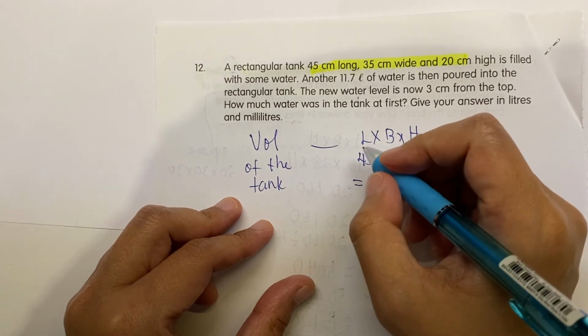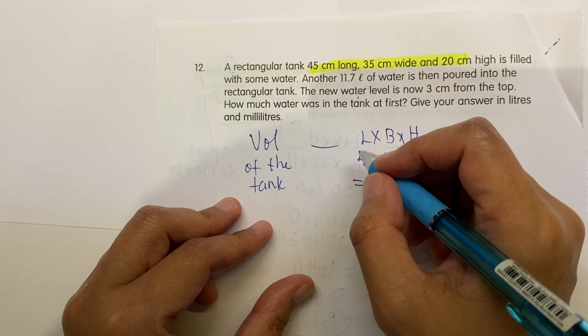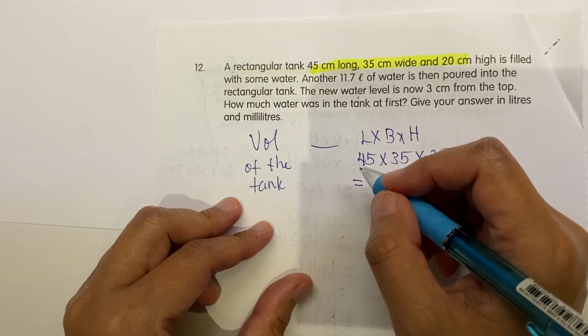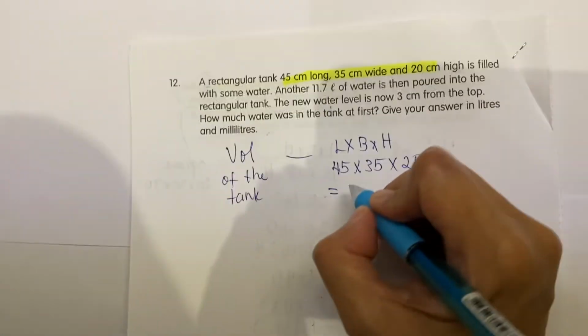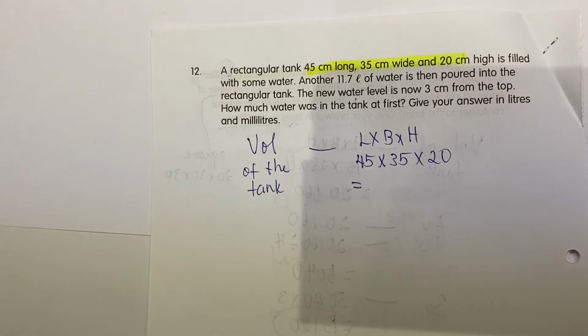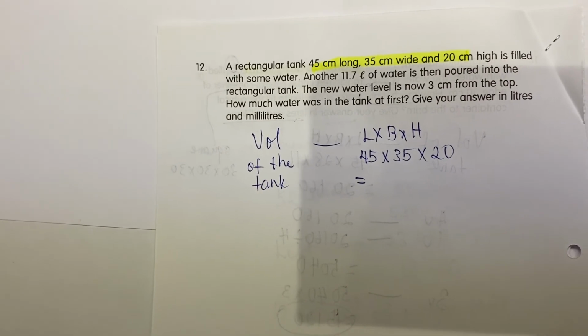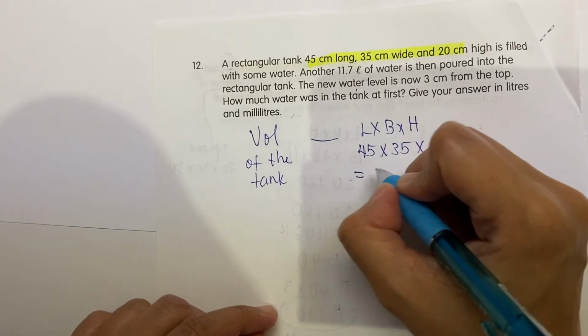And my volume for this one, all right, will be, sorry. So my volume for this one will be 45 times 35 times 20. My volume will be this much.